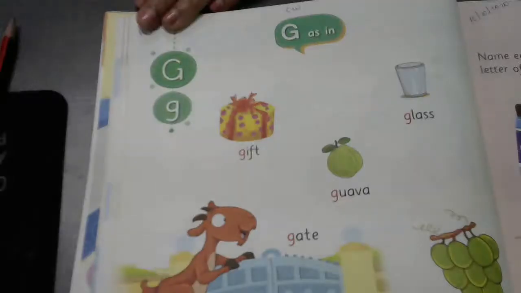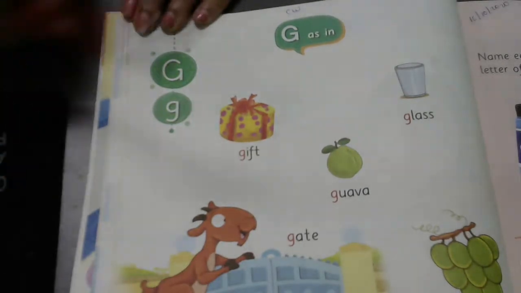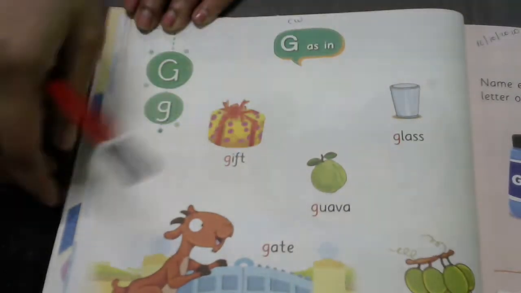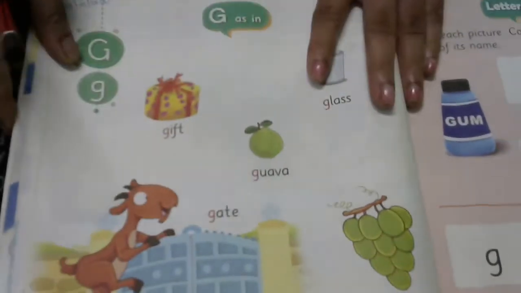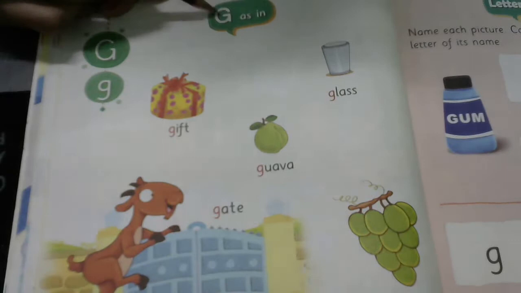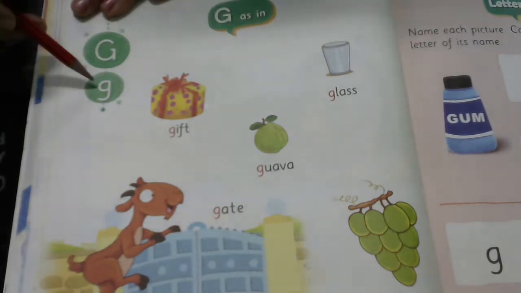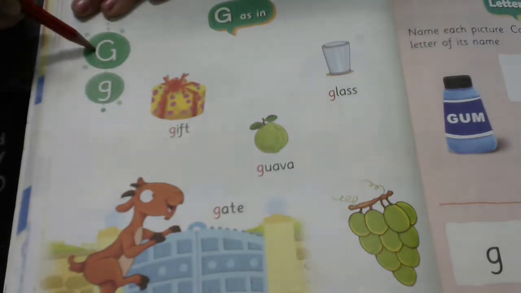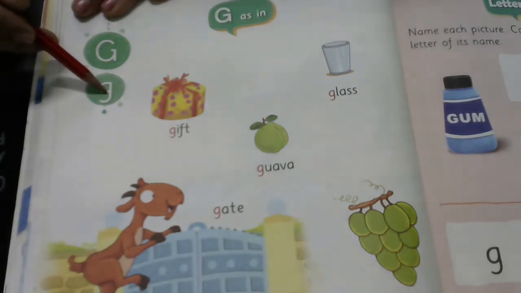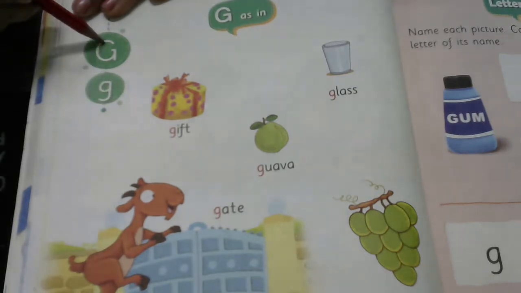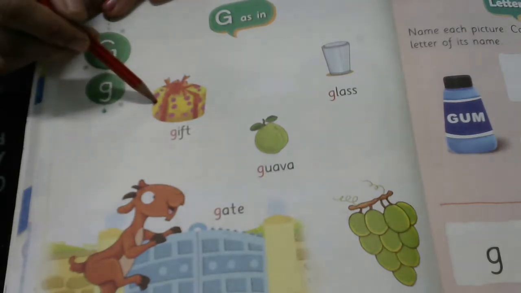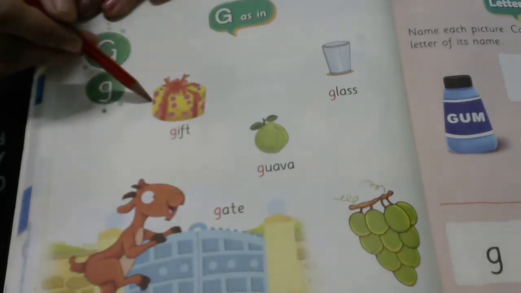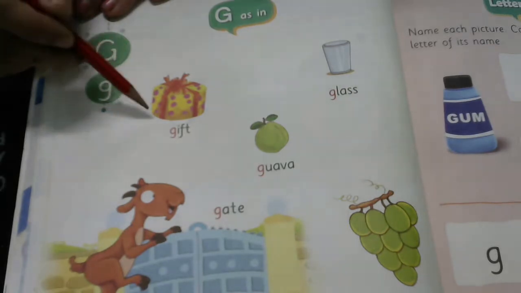So children, now we will see some words which are starting with the letter G. Capital G and small g, mama letter and baby letter. G for gift, g, g, gift.